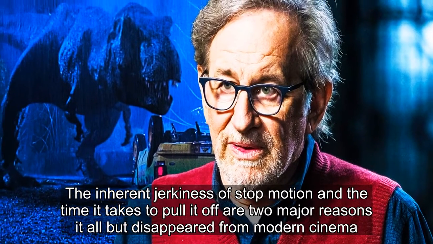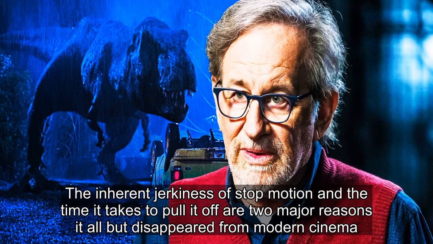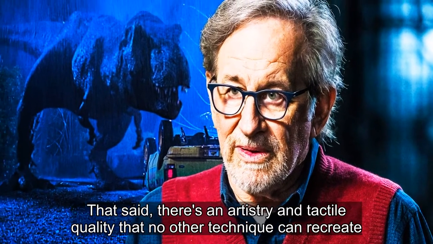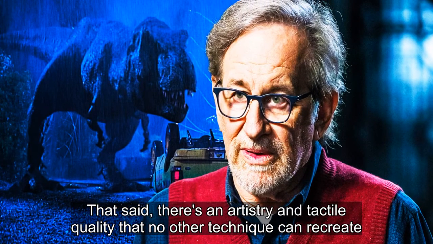The inherent jerkiness of stop-motion and the time it takes to pull it off are two major reasons it all but disappeared from modern cinema. That said, there's an artistry and tactile quality that no other technique can recreate.